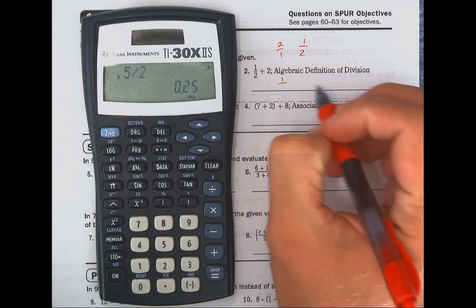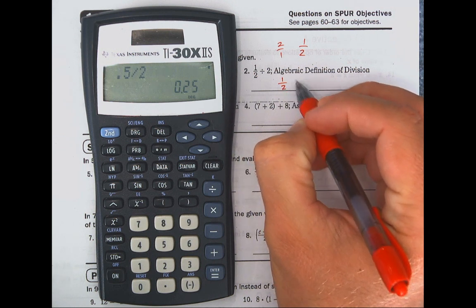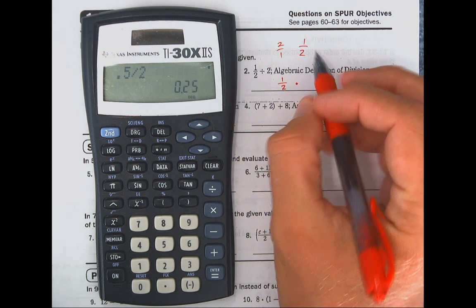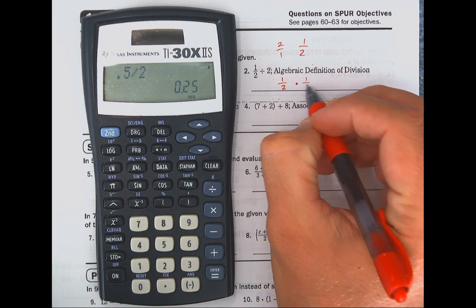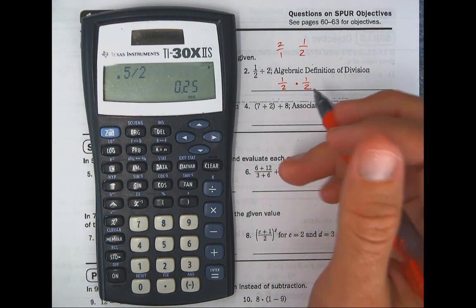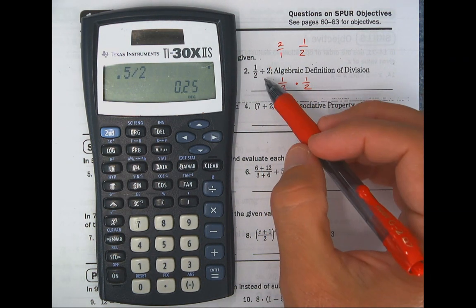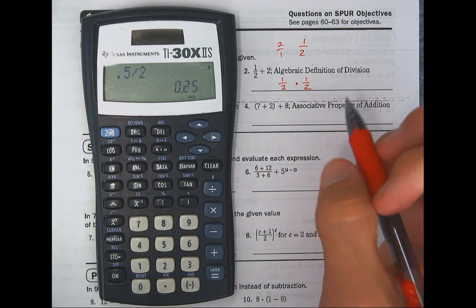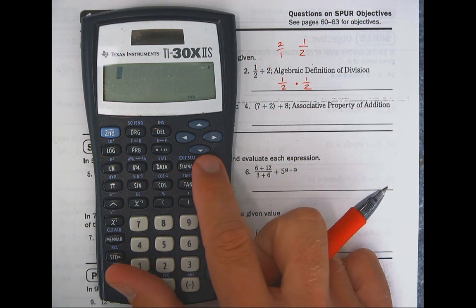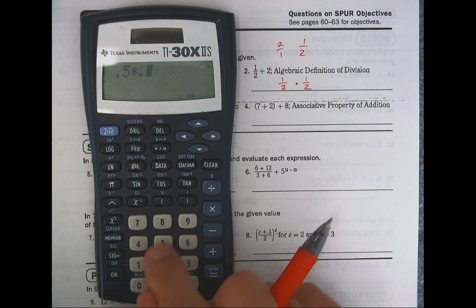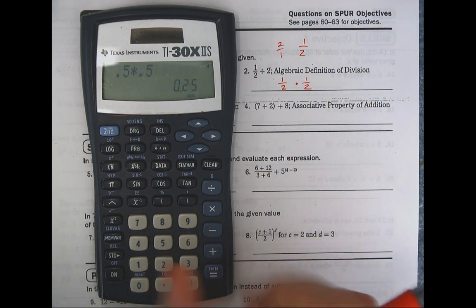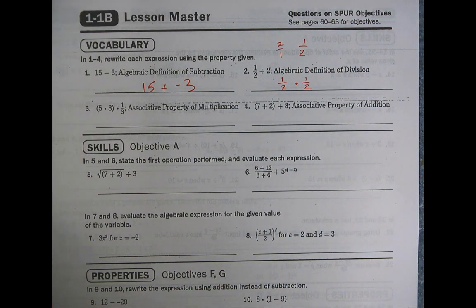The algebraic definition of division says I can multiply by the reciprocal. So instead of dividing by 2, I can multiply by the flipped version, or 1/2. You may have learned this as KFC: keep, flip, change. Instead of dividing, you flip the fraction and multiply. So let's see, 0.5 times 0.5. Sure enough, I get 0.25. So this holds true.